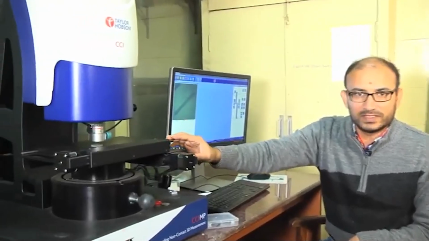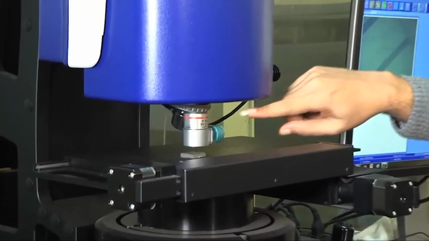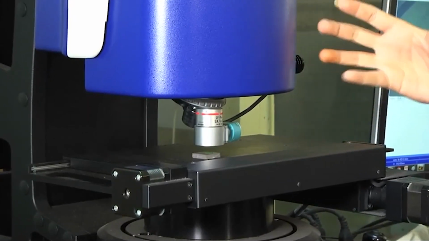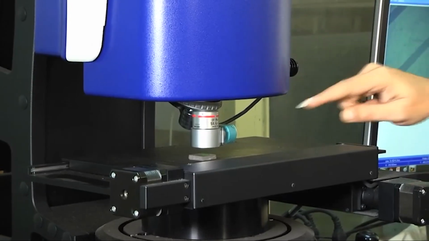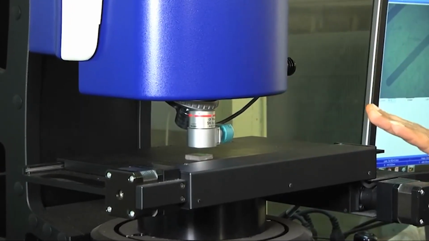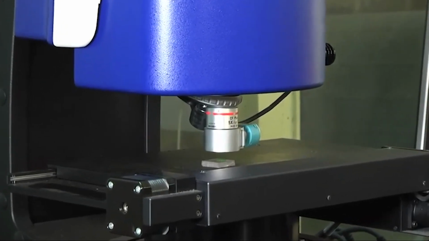Let us first see in which way this instrument is working. If you see here in this instrument, there are two different objective lenses. This particular objective lens has 5x magnification, so whatever component you put at the bottom will be magnified by 5x optical zoom. There is another lens which is not used right now, that has a 20x magnification, which means the object will be magnified 20 times.